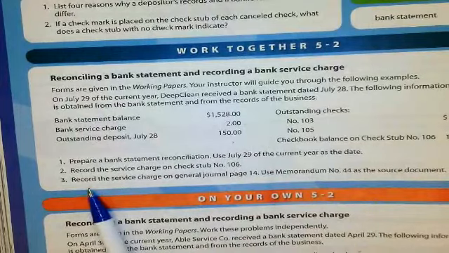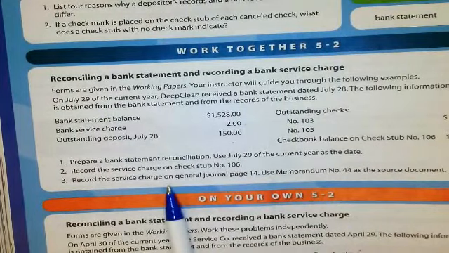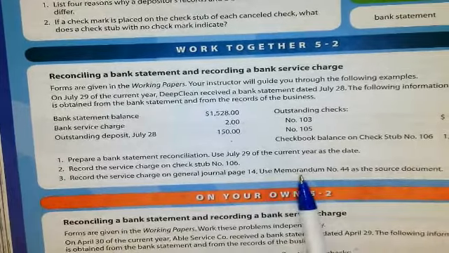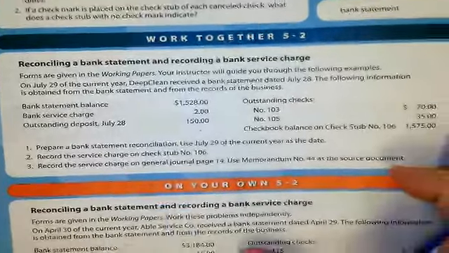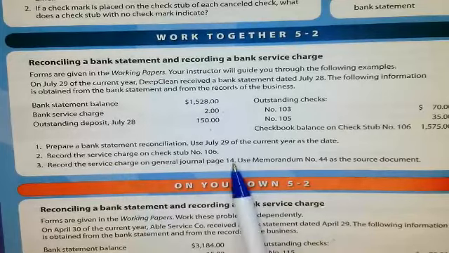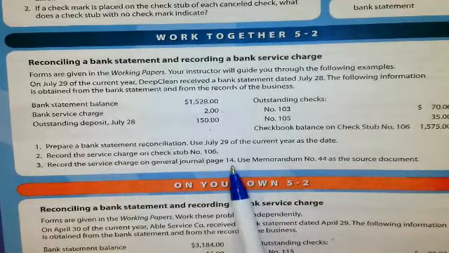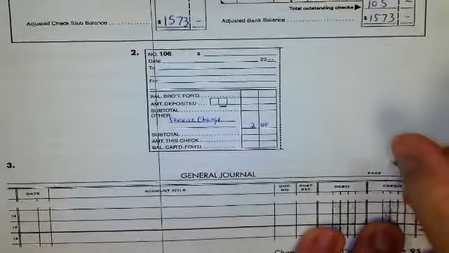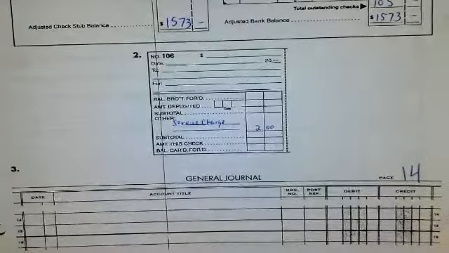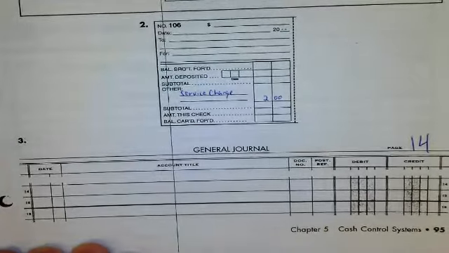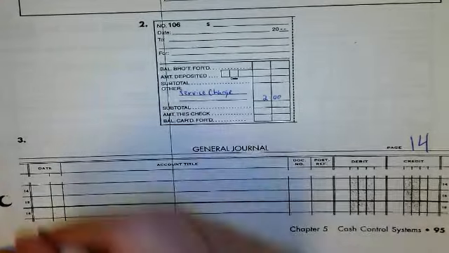And number 3 says record the service charge on the general journal page 14. Use memorandum 44 as the source doc. So the service charge from right here gets journalized on journal page 14. So let's make sure that we do this on journal page 14. So you write 14. We're journalizing this on July 29th.